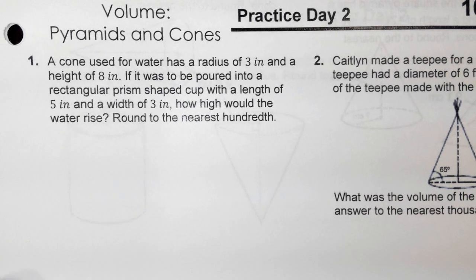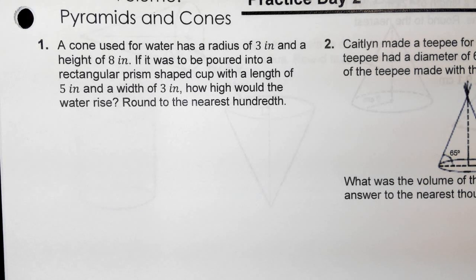Alright, number 1. A cone used for water has a radius of 3 inches and a height of 8 inches. If it was to be poured into a rectangular prism-shaped cup with a length of 5 inches, a width of 3 inches, how high would the water rise? Round to the nearest hundredth. This is one of those problems, it's just not showing you the shapes. I did this on the last little worksheet that we had, a little packet where they start out with water in one container and then pour it into another. And you want to know how high the water rises in the other container, the bigger container.